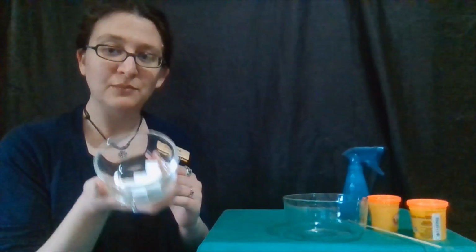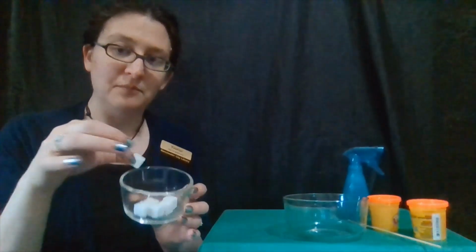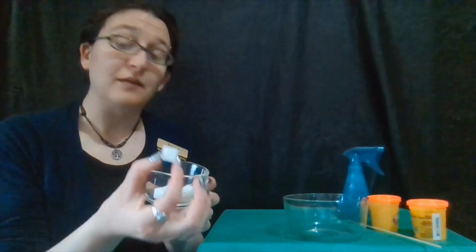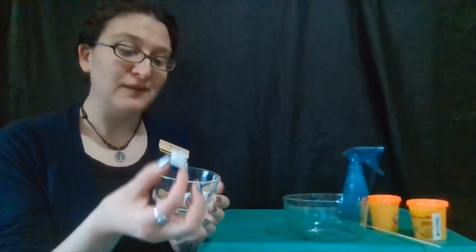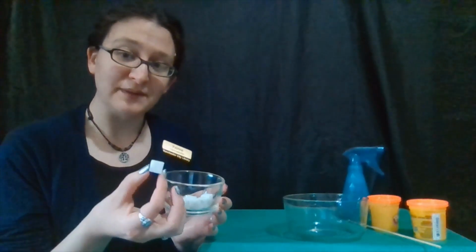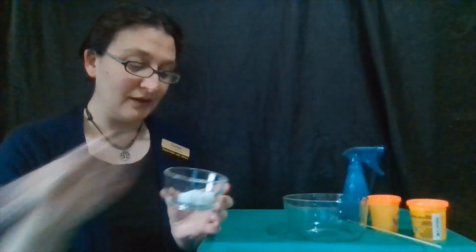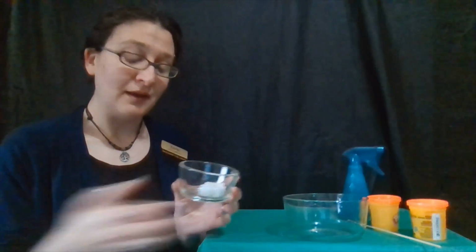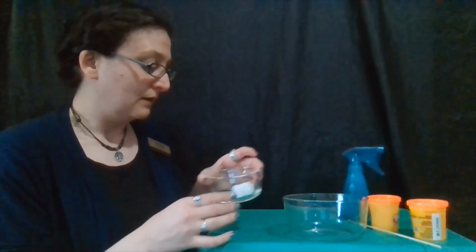So here we have a more unusual item, sugar cubes. At least they are unusual for me. I have read a lot about them, but I never had a reason to get any before. And now we're going to experiment with building caves with them.